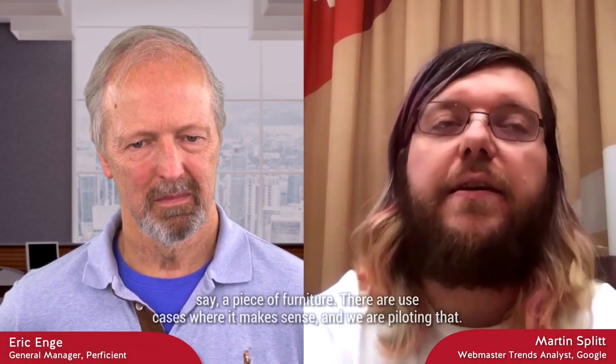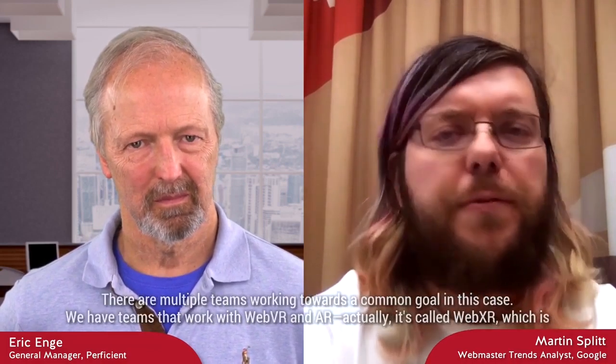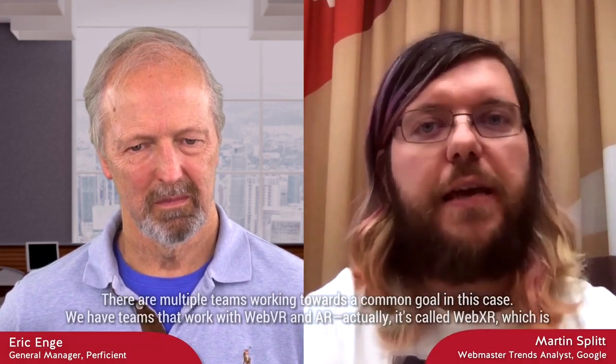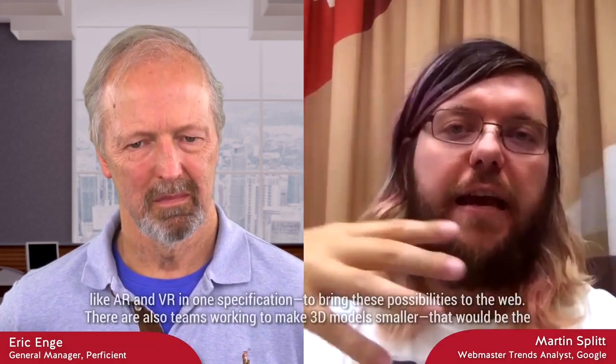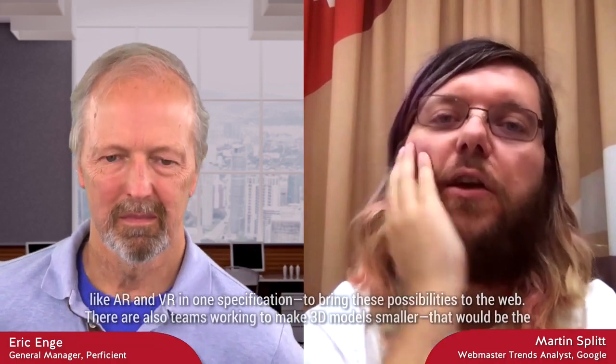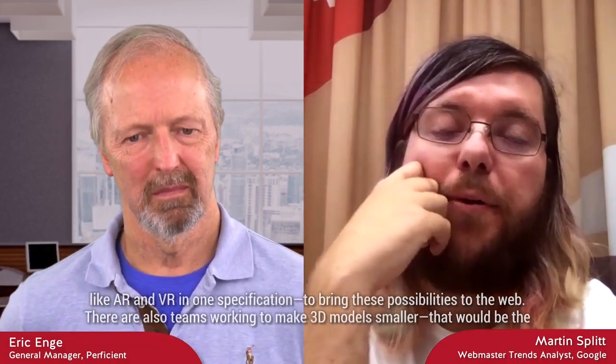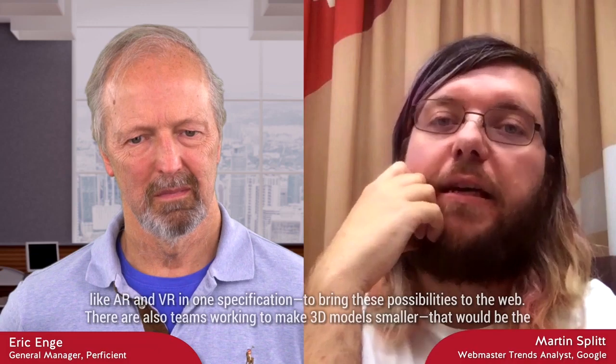And we are piloting that. And there's multiple teams working towards a common goal in this case. We have teams that work with Web VR and AR, or actually it's called Web XR, which is AR and VR in one specification, to bring these possibilities to the web. There's also teams working on making 3D models smaller. That would be the Draco mesh compression. And we also work with other teams to make it easier for developers to work with 3D content, as we are participating in the standardization effort that is glTF, which is basically like a JPEG format, but for 3D models.